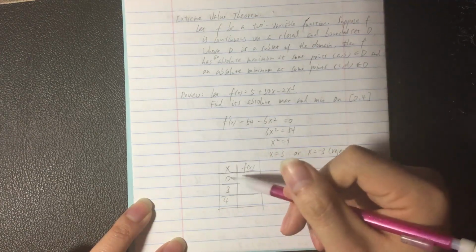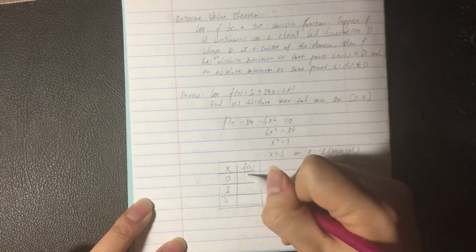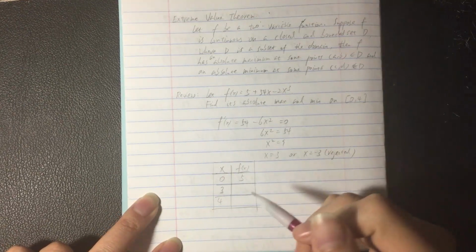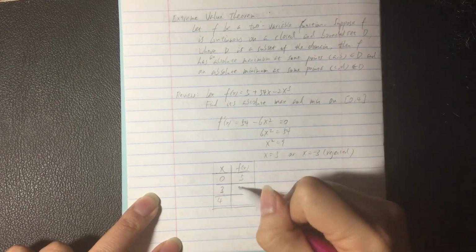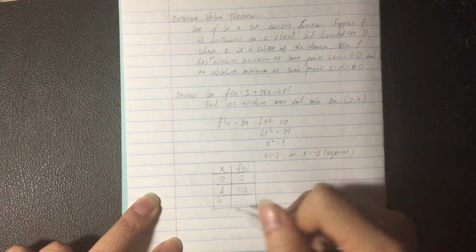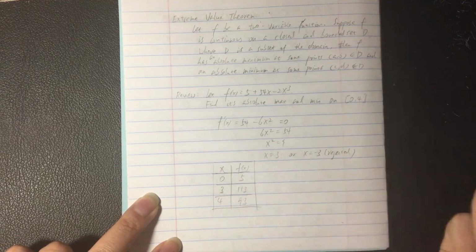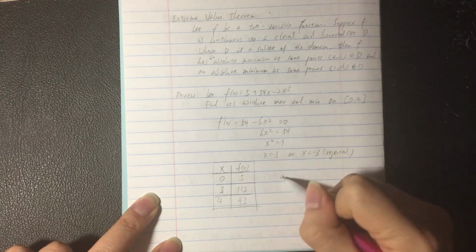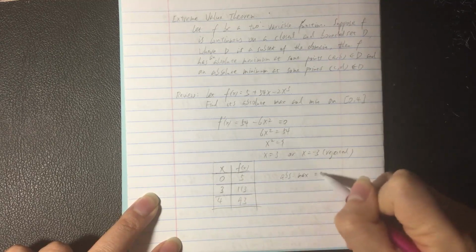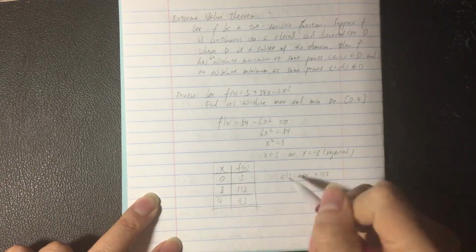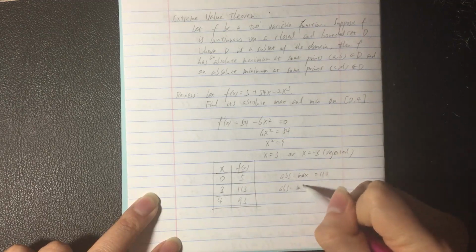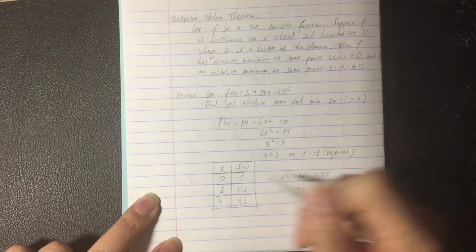If I plug in 0 to the function, I get 5. If I plug in 3, I get 113. If I plug in 4, I get 93. So the largest, 113, is the absolute maximum. The smallest is the absolute minimum, which is 5.